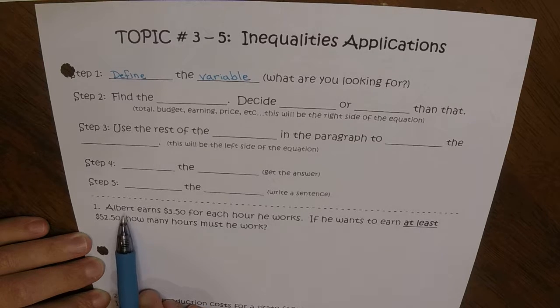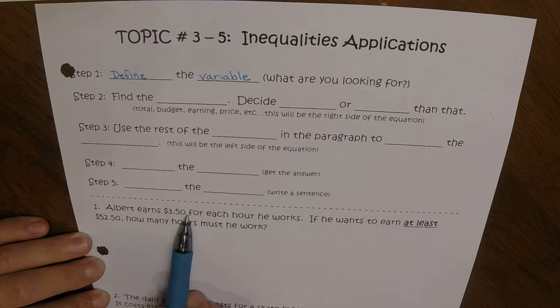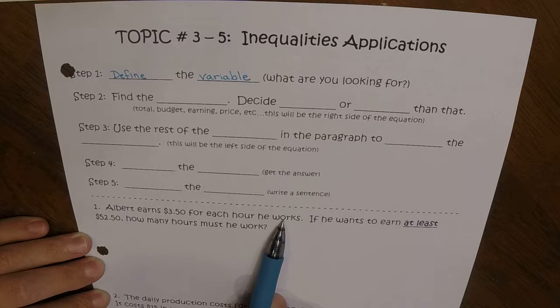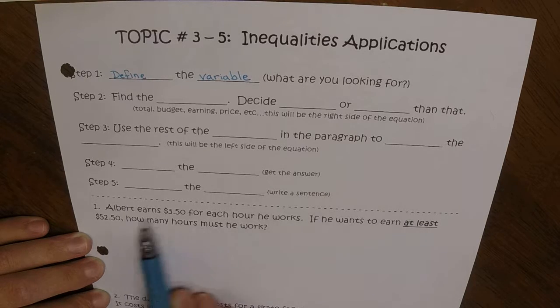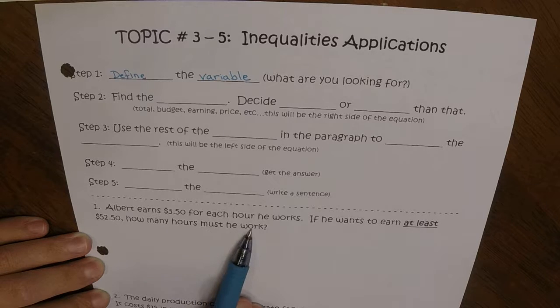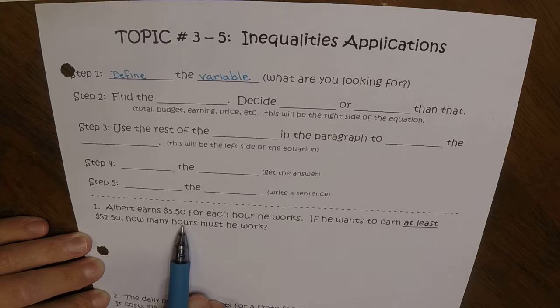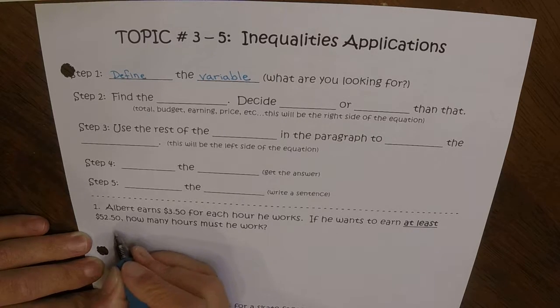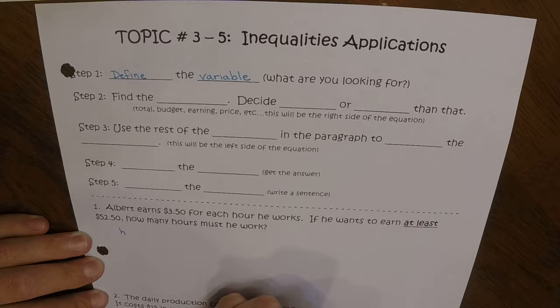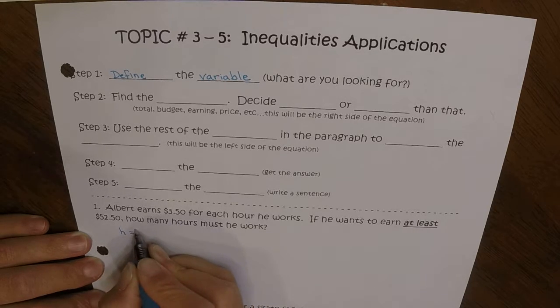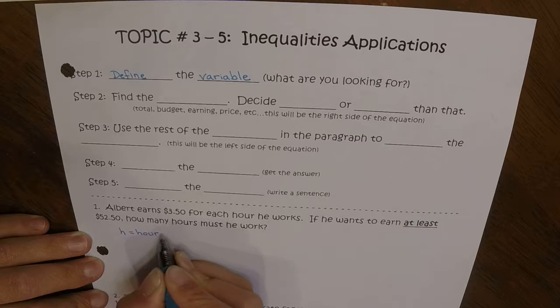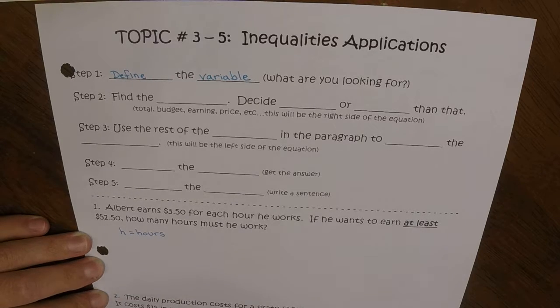So for number one, it says Albert earns $3.50 for each hour that he works. If he wants to earn at least $52.50, how many hours must he work? Well, if you look at the very end, it says, how many hours must he work? Well, I'm looking for the number of hours. So we're going to go ahead and define our variable down here as h for hours. And so we're going to use h, and it stands for hours. So we've now defined the variable.